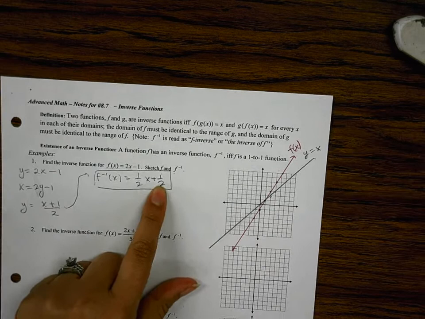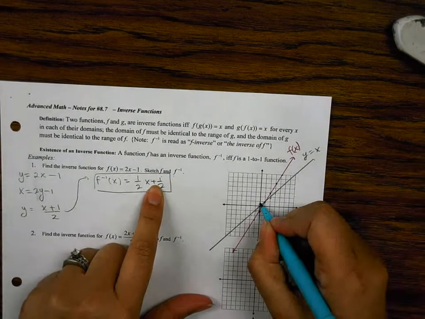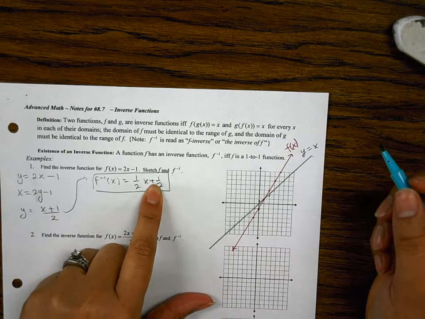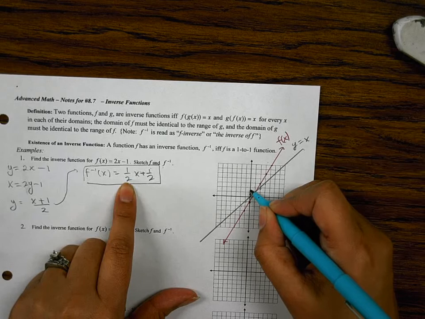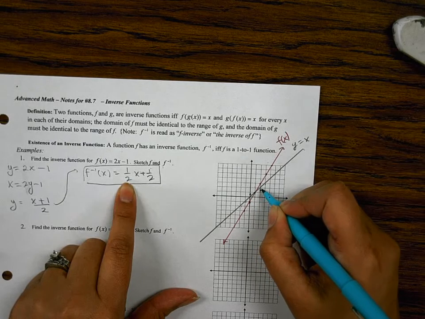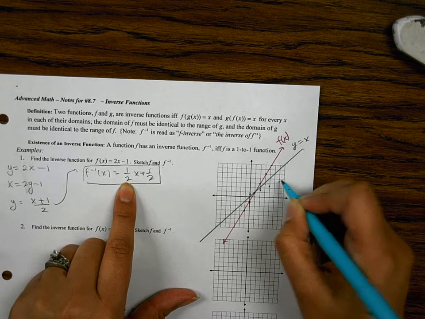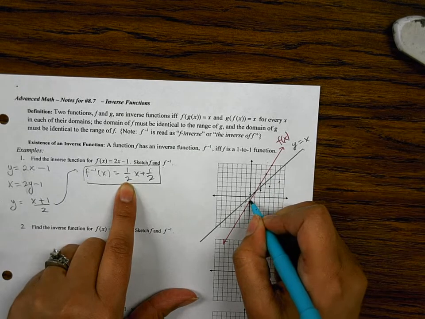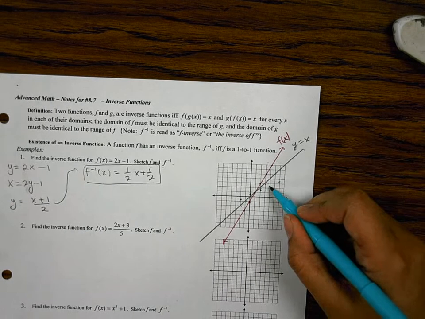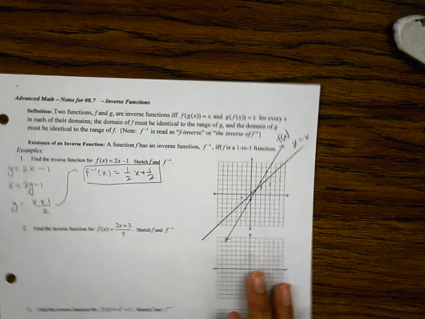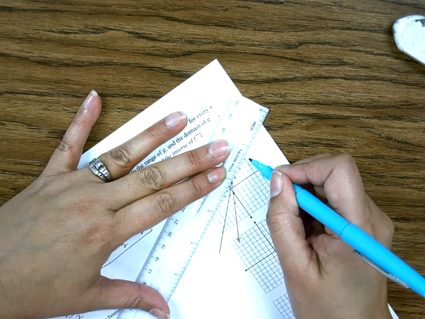And now I'm going to draw f inverse, which has a y-intercept of positive 1/2, and a slope of 1/2. So positive 0.5 is in between 0 and 1. And then from there, I'm going to go up 1 over 2, up 1 over 2, up 1 over 2. I'm even going to go down 1 over 2. Remember, when you're going up 1, you go from one half mark to the other. So you're going to stay at the half marks.